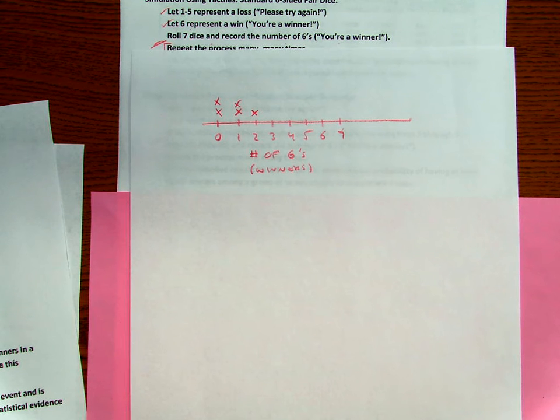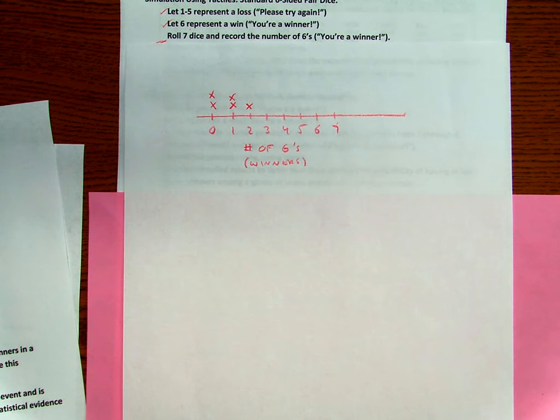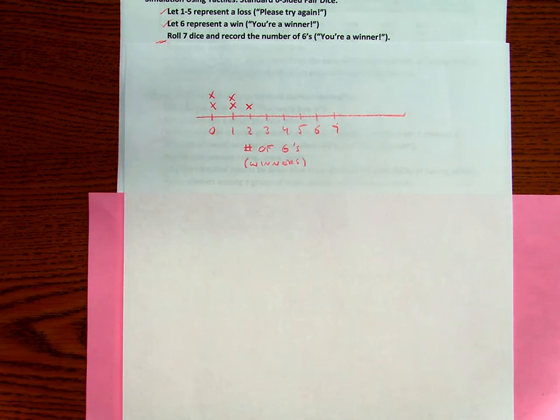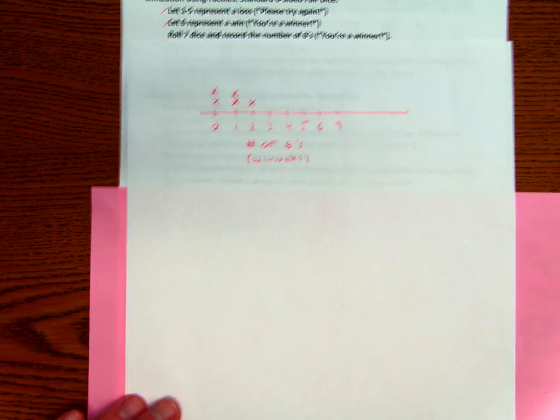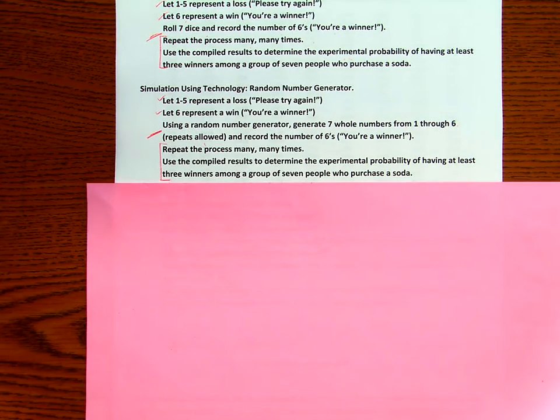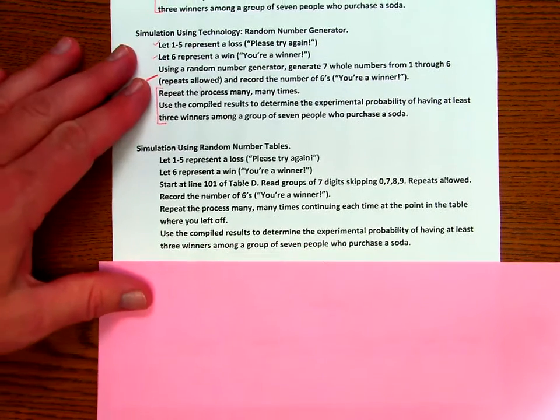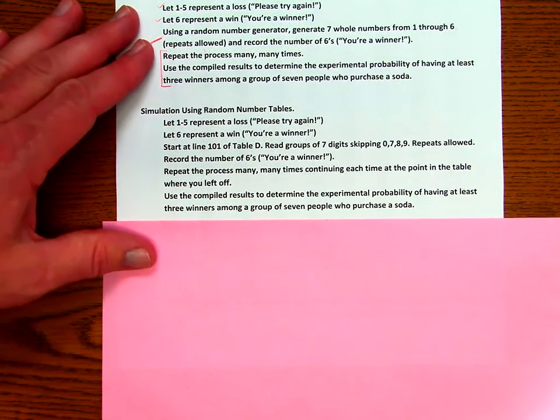Again, in the interest of time, I'm not going to do the button pushing 50 times on a graphing calculator, but that's how it would play out. All right, next, what if we were to do this using random number tables?